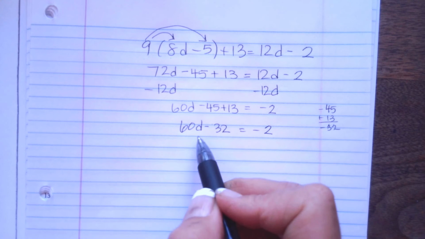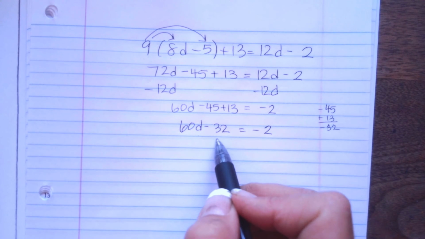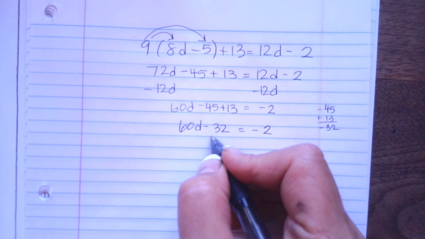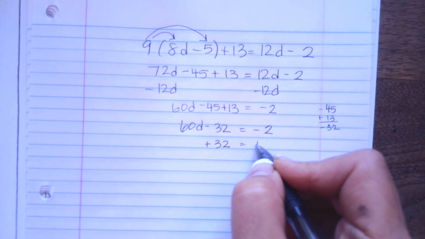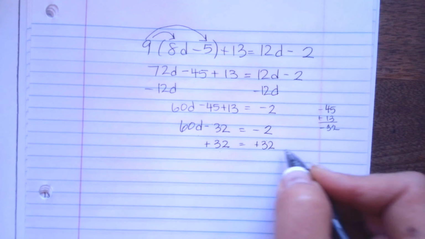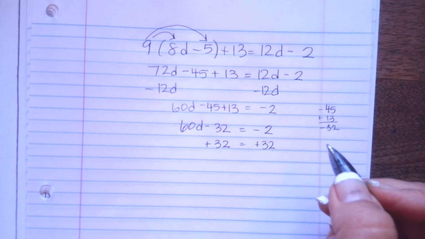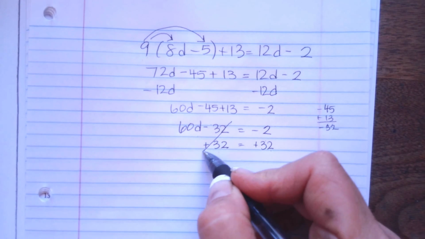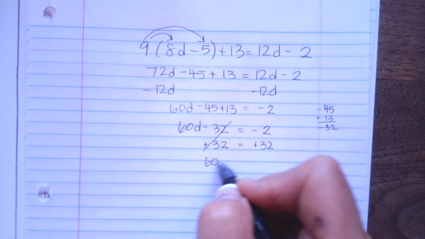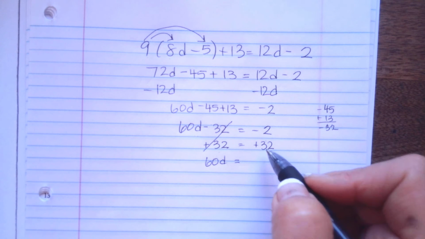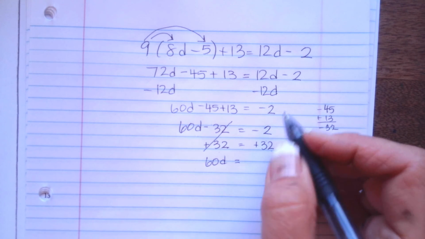Now I know that my letters on this side, so I've got to get this 32 over here. They're subtracting 32, so I'm going to add 32. And what I do to one side, I do to the other. So this cancels each other out. What's left on this side is 60D. And then I have a positive 32 minus 2 is 30.